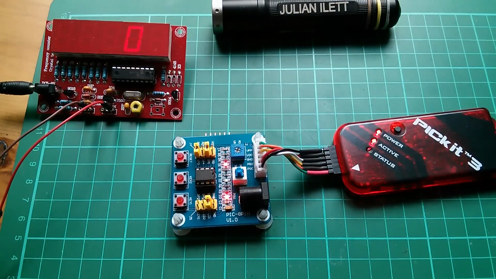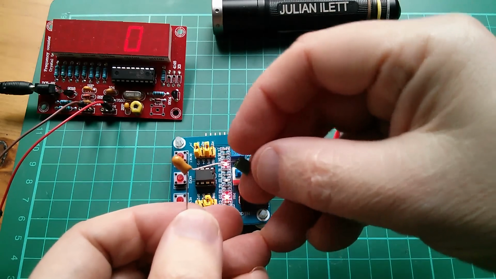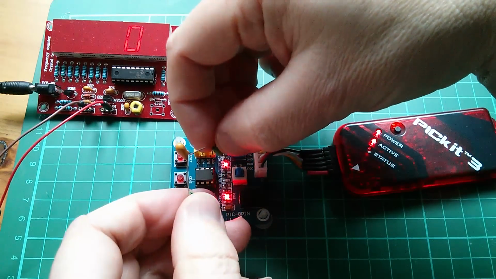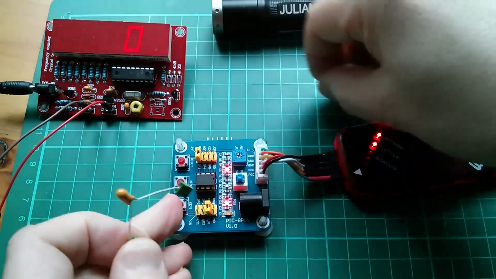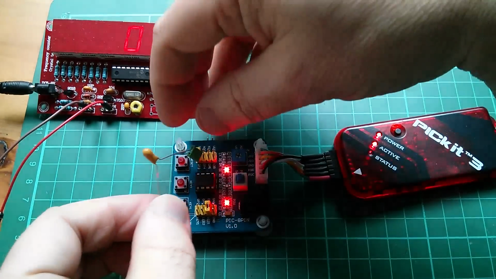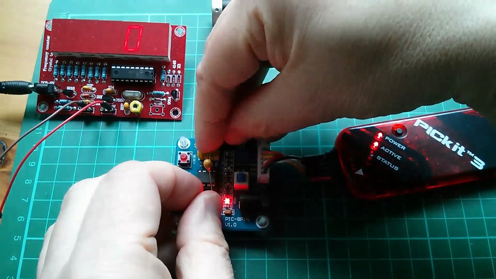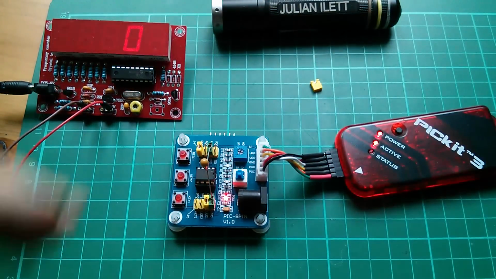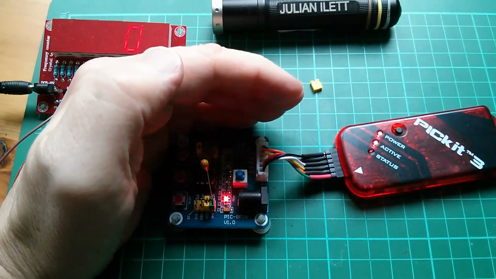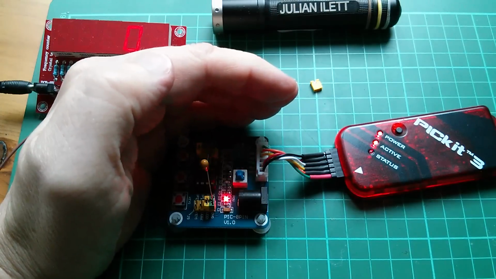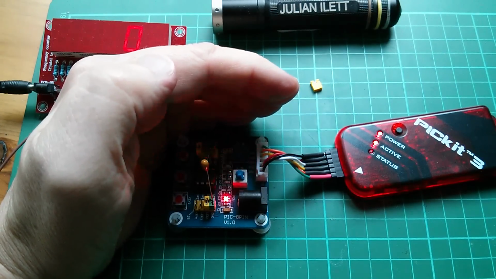Now, any programmers watching this are probably going to be pretty horrified at what I'm going to do. I'm going to take a tantalum capacitor. Oh, I need to take that link out actually because I've already got a link soldered on. Put it on that GP5 pin and connect it to ground. Oh yeah, look at that. Flashing LED. Boss, job done.